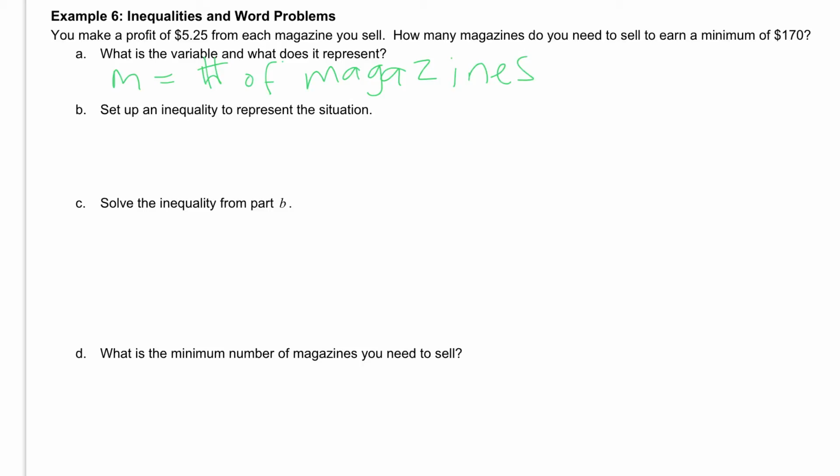Then in letter B, we want to set up an inequality to represent the situation. So if we look at what's happening, it says you make a profit of $5.25 from each magazine. So every magazine that we have is $5.25. That's a multiplication problem. So we could say $5.25 times M.